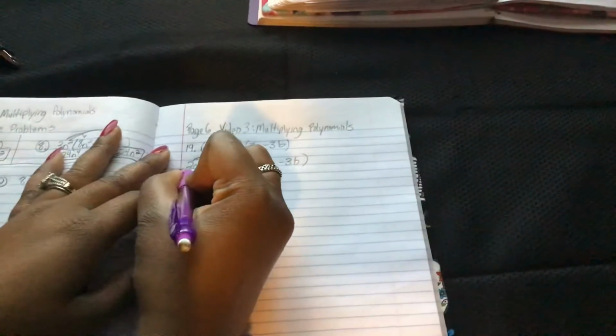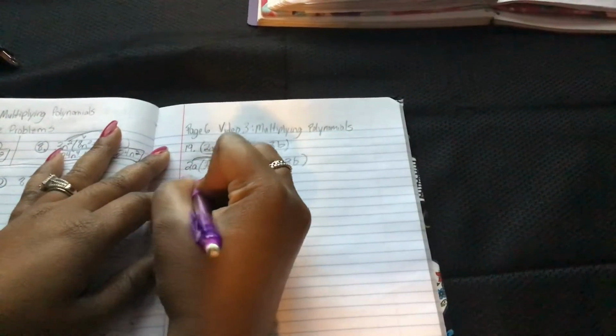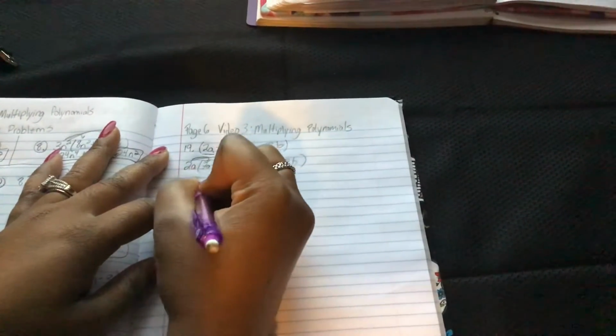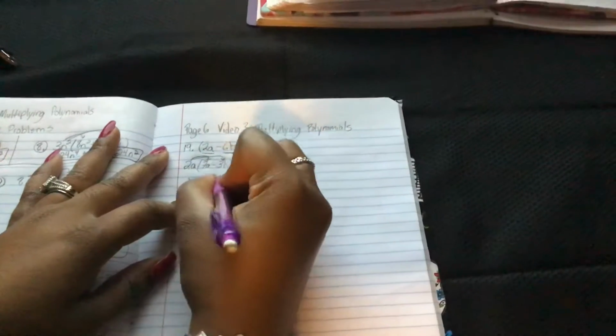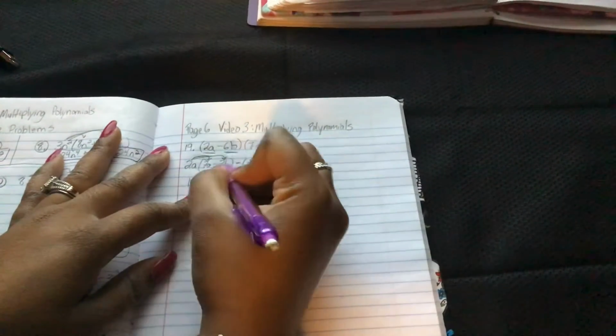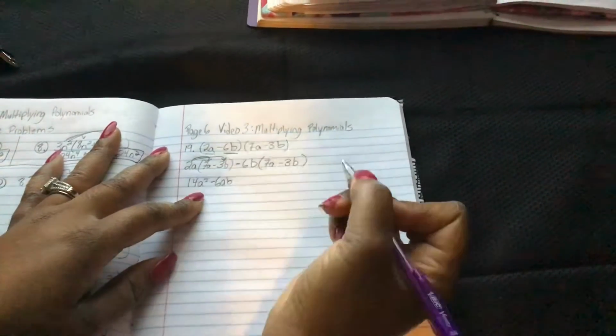All right. So when we do distributive property twice, 2 times this 7 gives us 14. A times a is a squared. Positive times a negative is going to be a negative. 2 times this 3 is 6. A times b is just ab.